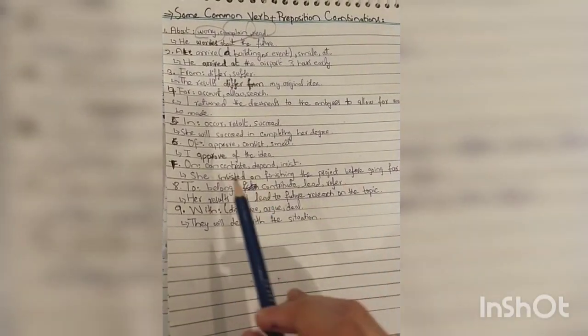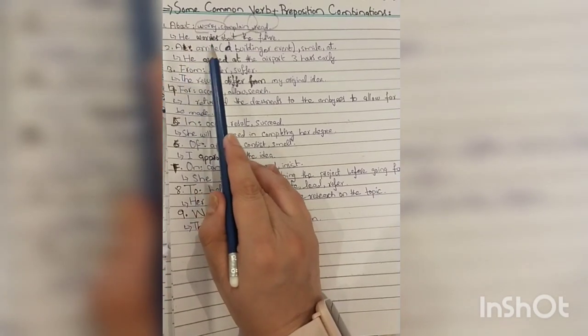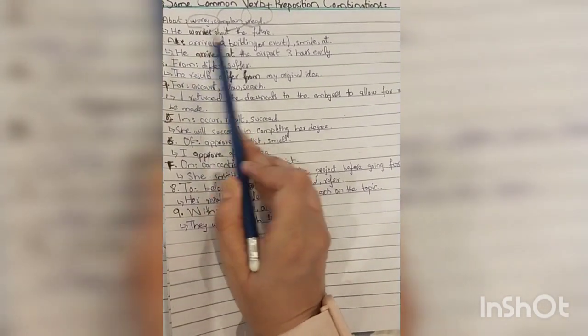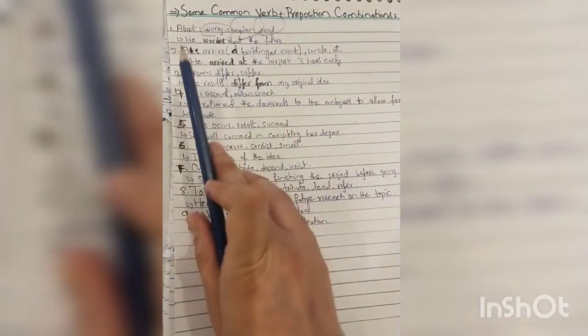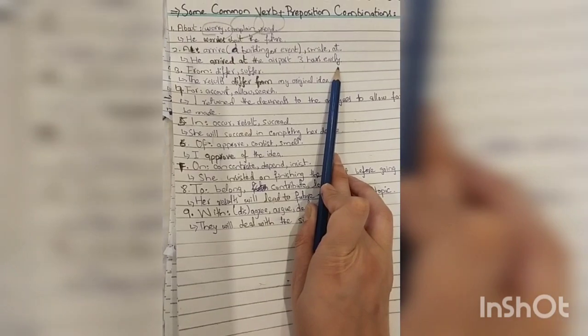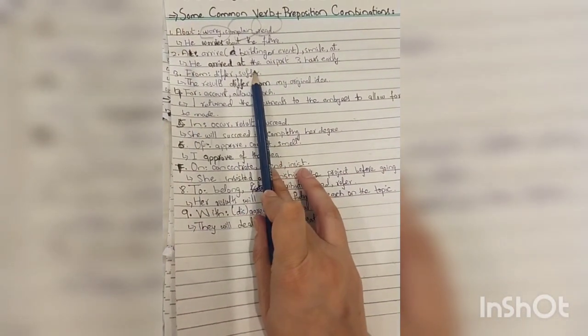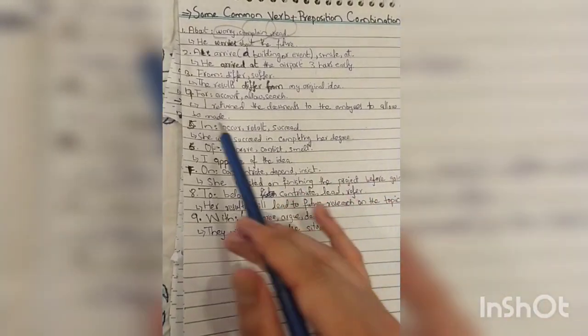Then the second one we have is at. What is it? At. So where do we use it? Arrive at a building or an event. For example, he arrived at the airport 3 hours early, or you can say they arrived at the wedding 2 hours early.